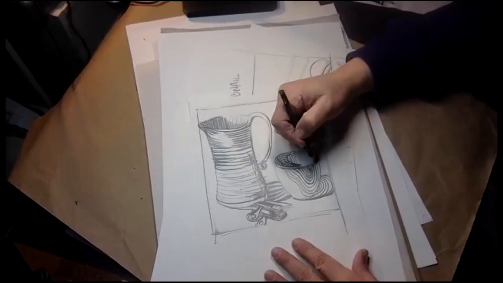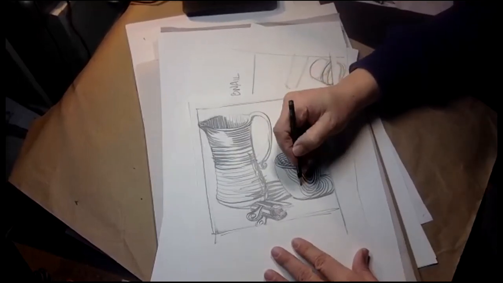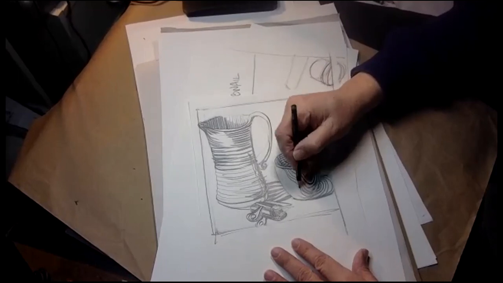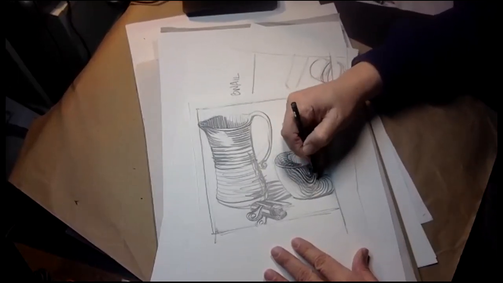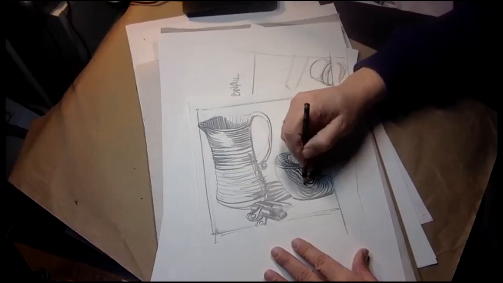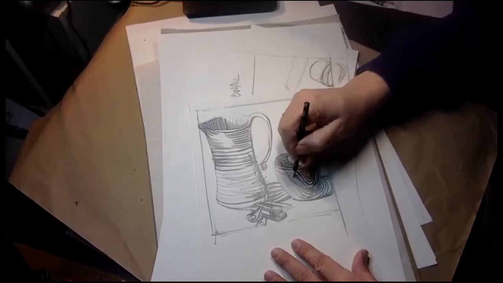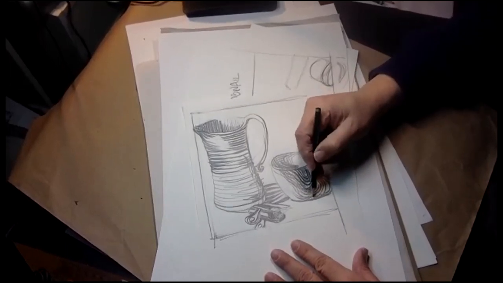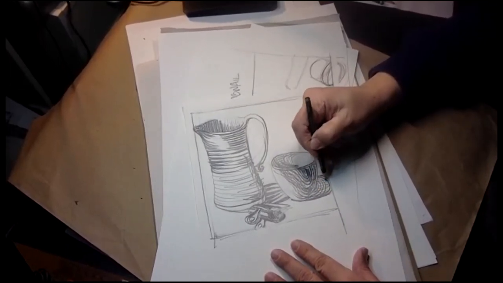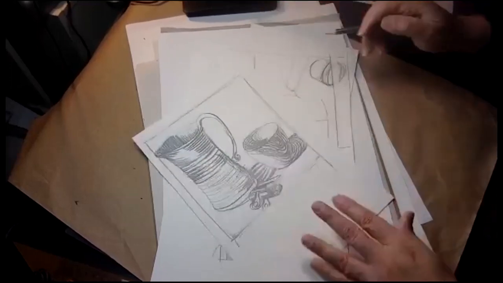So now I'm suddenly allowing my line to be a little looser, a little more expressive. I'm combining a bit of a scumble kind of soft pattern right over what I had already done, introducing a little cross hatching.